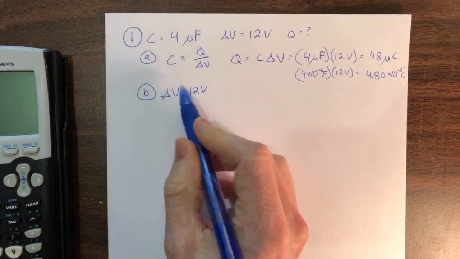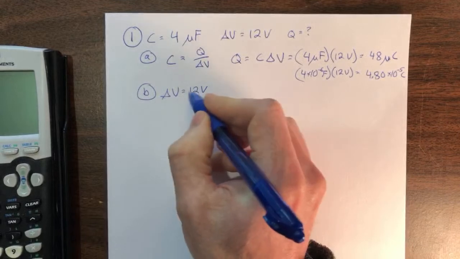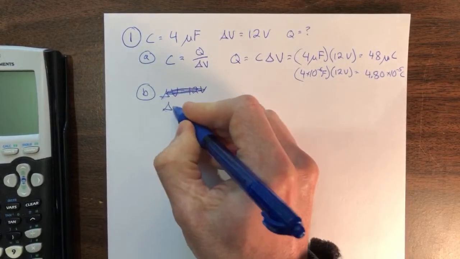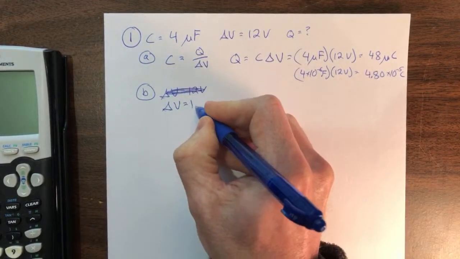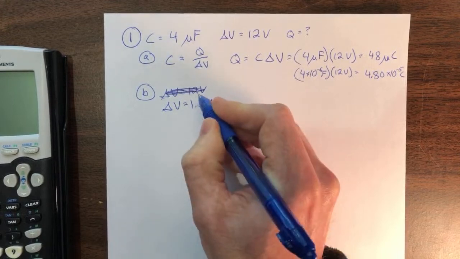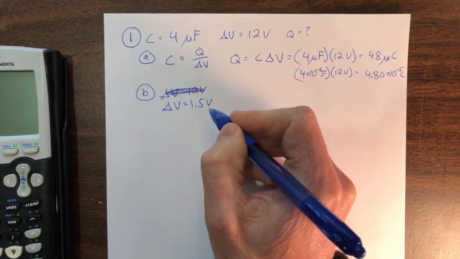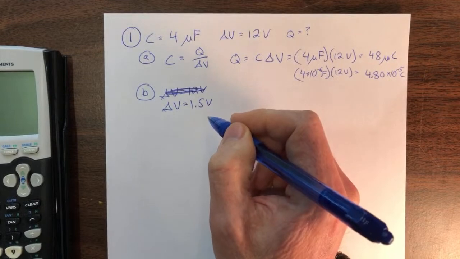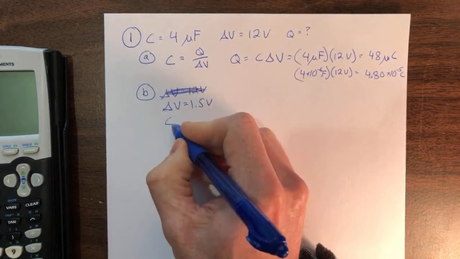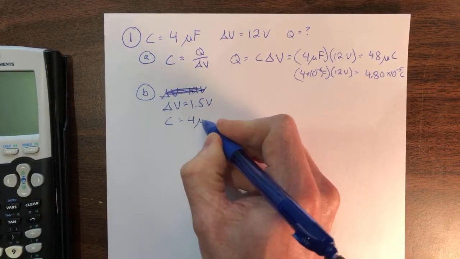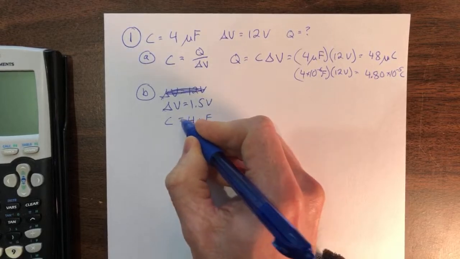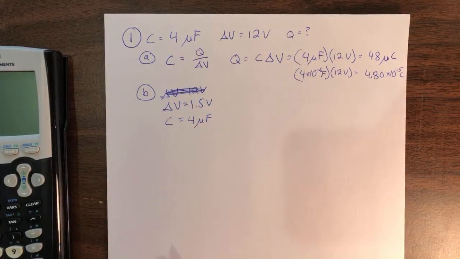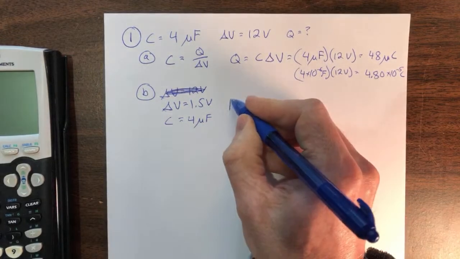So obviously it's going to be, I'm sorry, I was looking at the wrong one. So this is going to be a delta V of 1.5 volts, right? So before it was 12 volts, and now it's going to be 1.5 volts. And so this is going to be a smaller amount. And so we still have the same capacitance. That hasn't changed, still 4 microfarads. And so what's happening now is we're going to be calculating the potential energy.